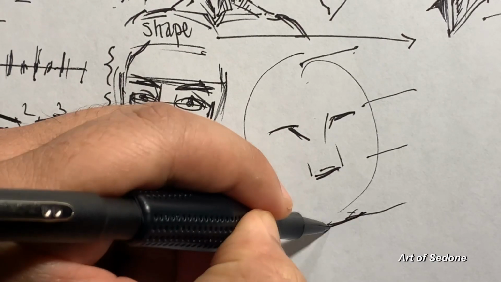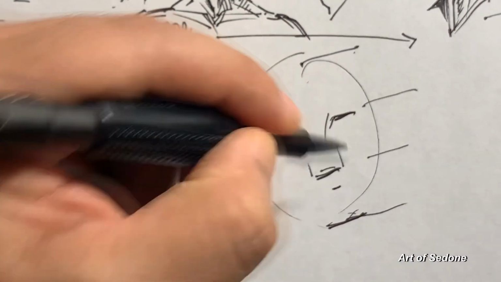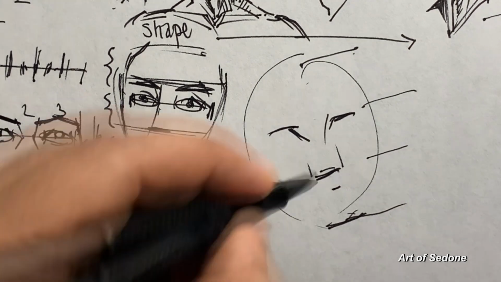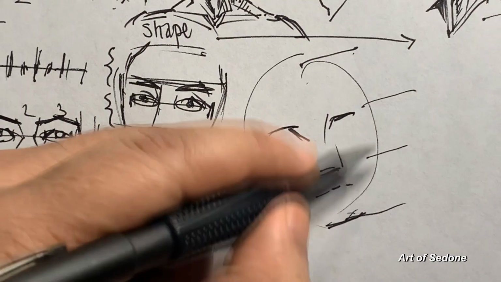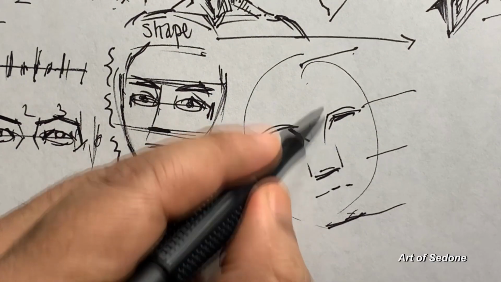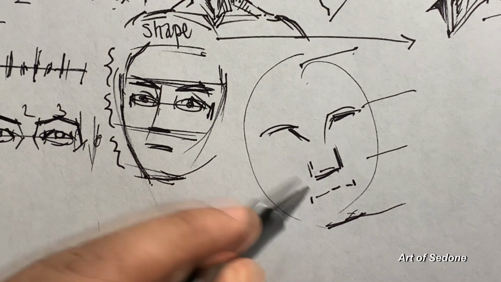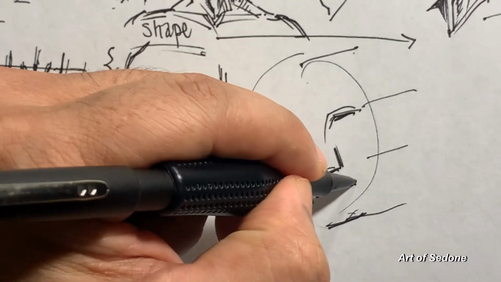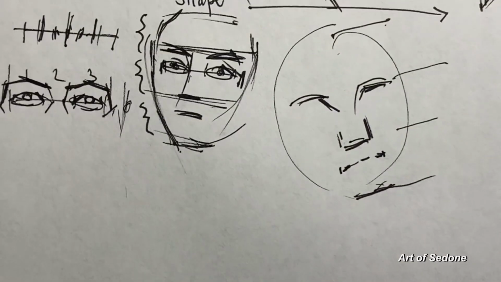Same with the mouth. It's usually not going to be half. It's a little bit up, but the lips affect the way it looks. So this part, and then also this.